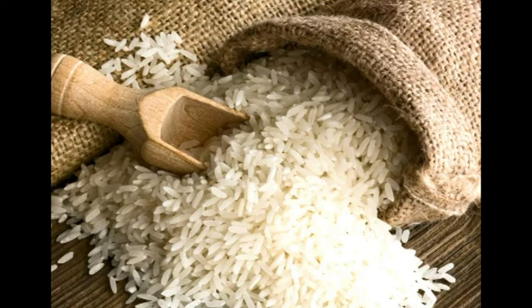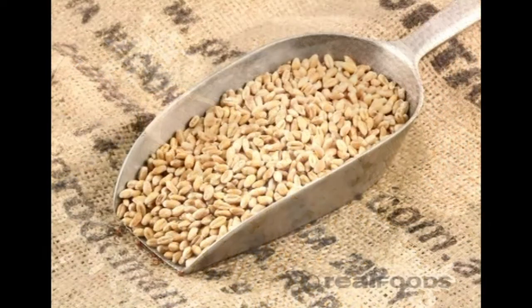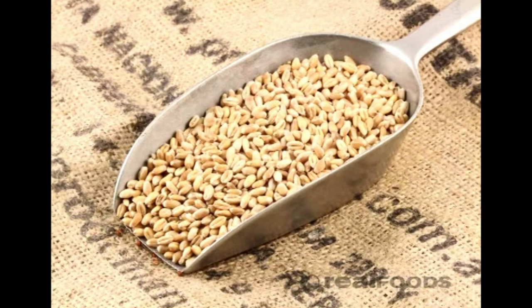Now, we go to proteins. The amount of proteins which are found in cereals is about 6 to 12%, and the amount of protein varies from cereal to cereal grain. For example, in rice we find protein to an extent of 6%, whereas in wheat the protein is found to be to an extent of 12%.